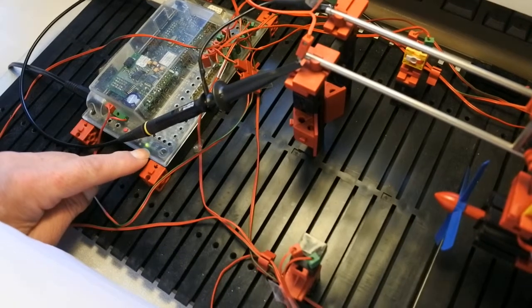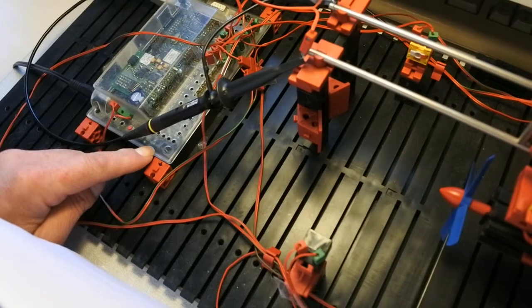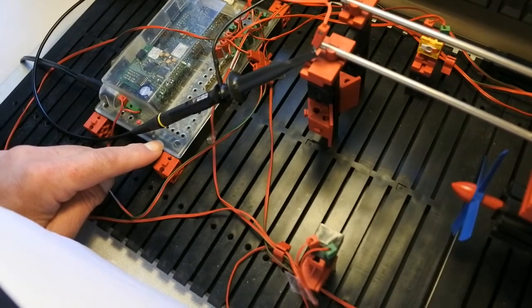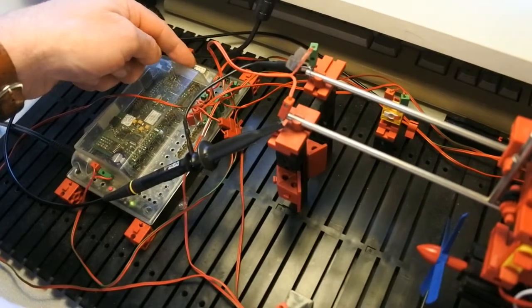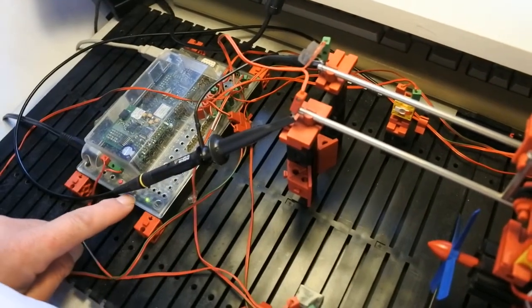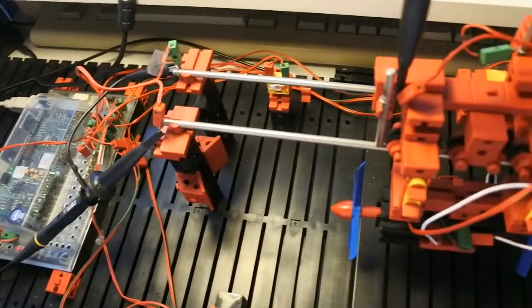And this COM LED blinks when the old-fashioned serial port is being used. Anyway, now it's USB. So why is that happening?